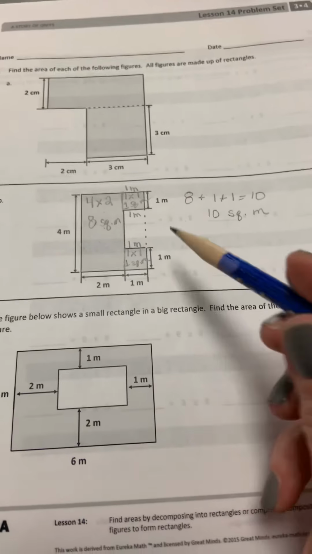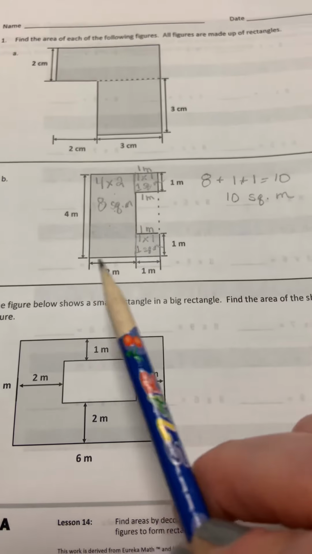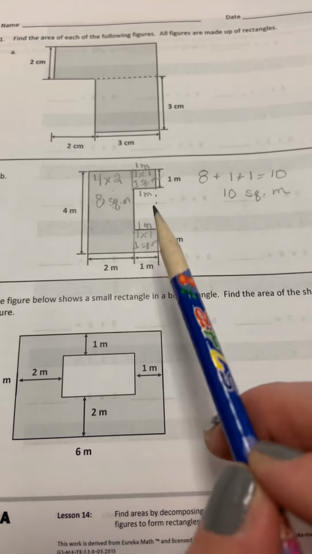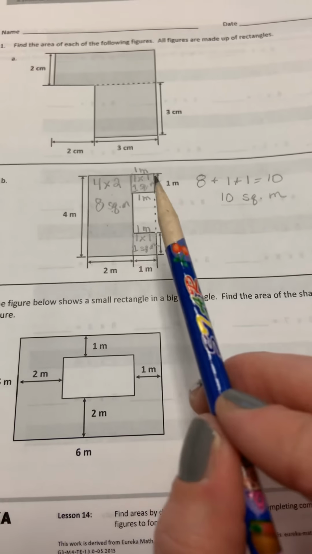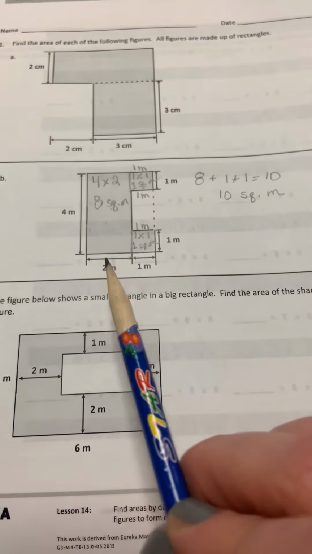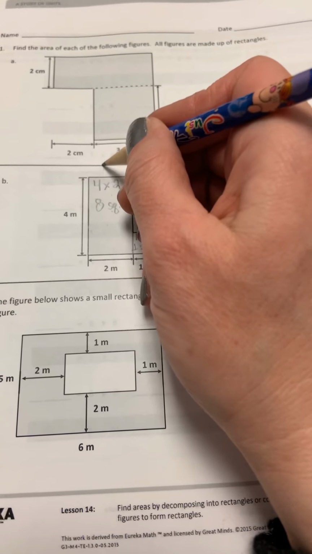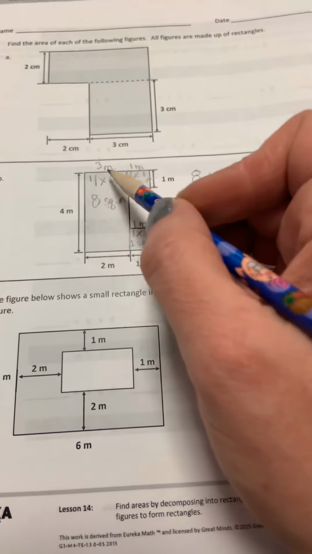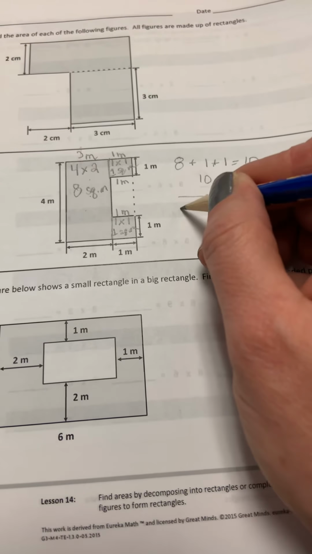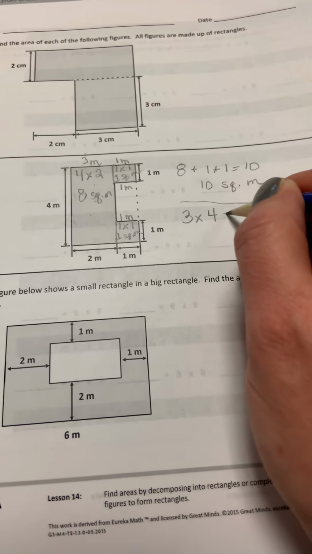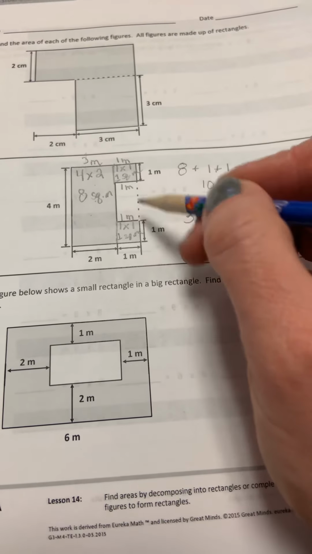Now, you could also do what we did in the last lesson, which is find the entire area, including the not shaded part, and then just subtract this part. Because you know that the length is 3. You can tell that from looking at the bottom. 2 plus 1. This would be 3 meters. So you can do 3 meters by 4 meters. 3 meters times 4 meters is 12 square meters. And then subtract this not shaded part.